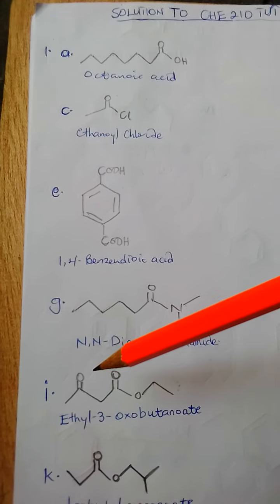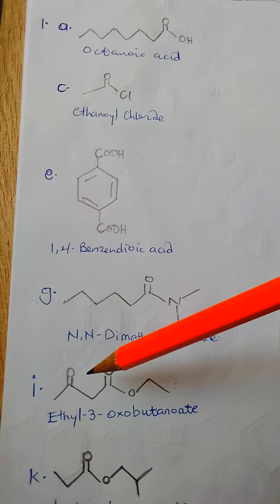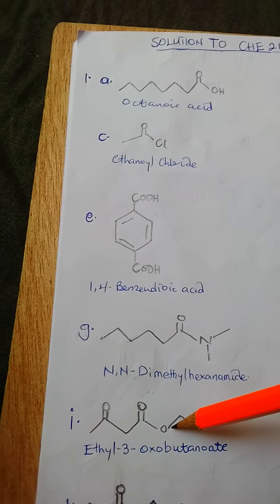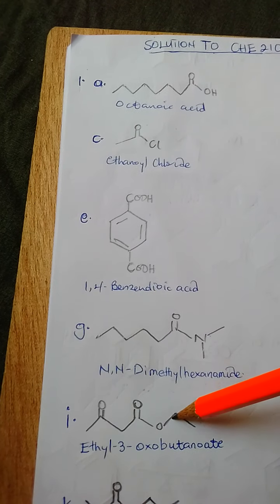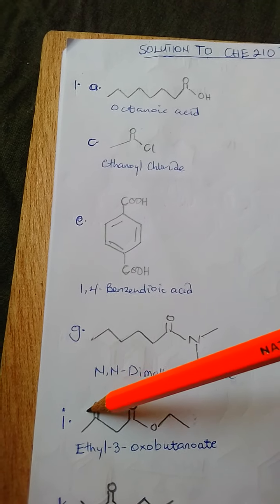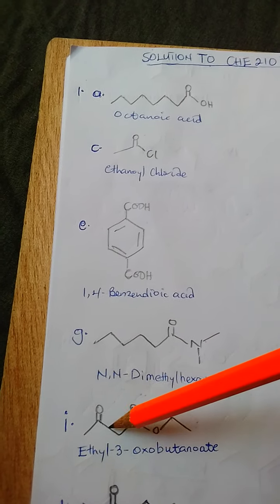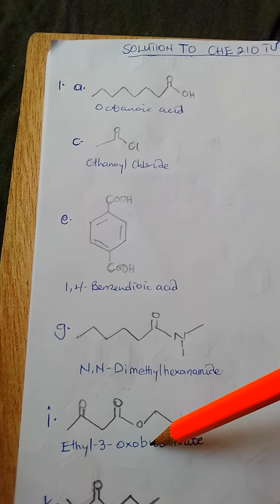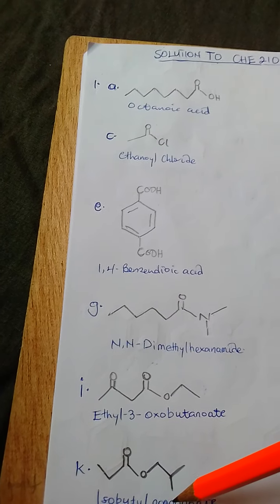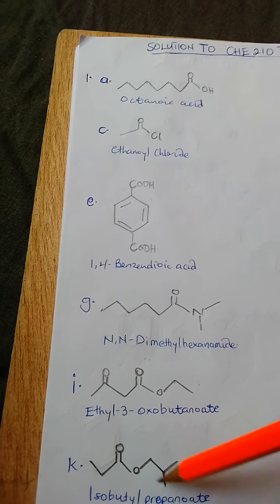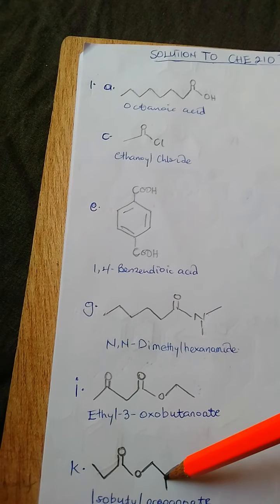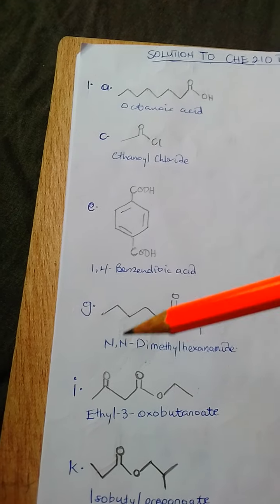If you come here, we have ethyl 3-oxobutanoate. The butanoate means that it's an ester. So this side is the alcohol portion, which is ethyl. Then it's butanoate 1, 2, 3, 4. The oxo here, the ketone group, is just like a substituent on the butanoate. So it's ethyl 3-oxobutanoate. If you come down here, we have isobutyl propanoate, which is an ester. So this one is an isobutyl, then a propanoate 1, 2, 3.